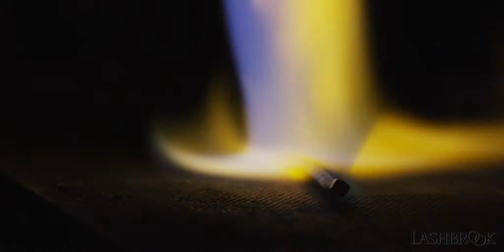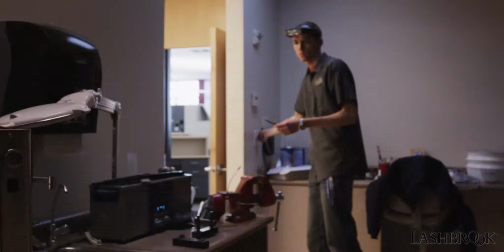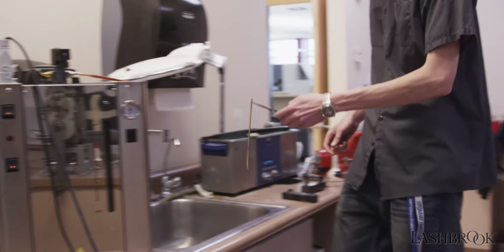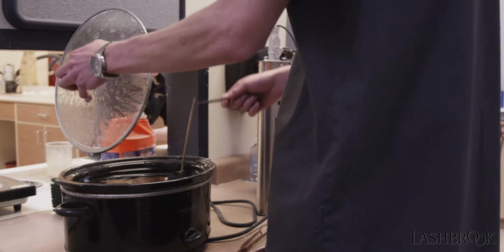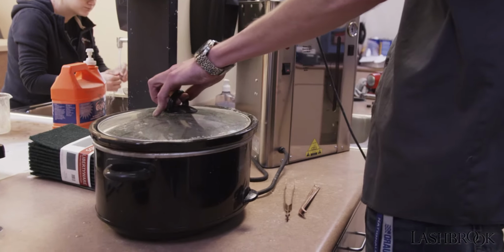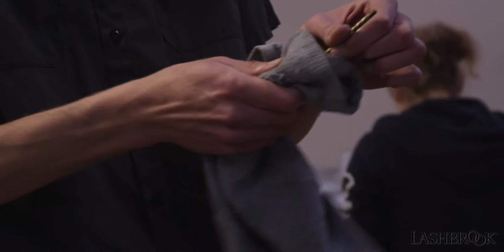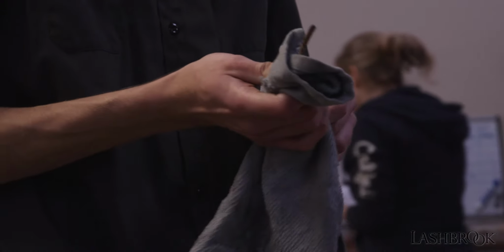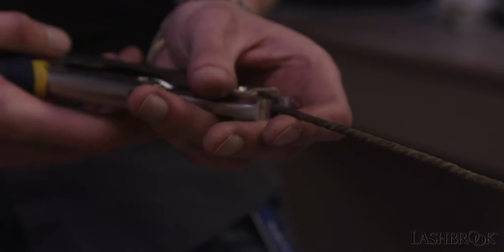Halfway through twisting the metal, it is then annealed to make it easier to work with. It's then twisted again.